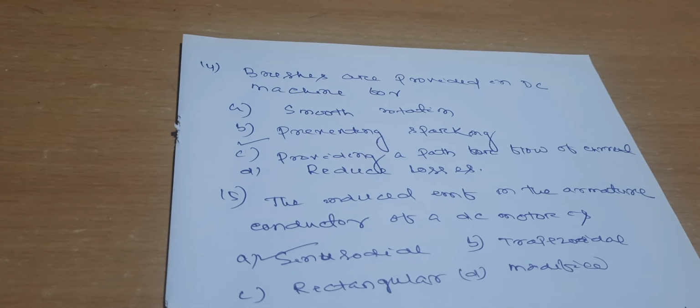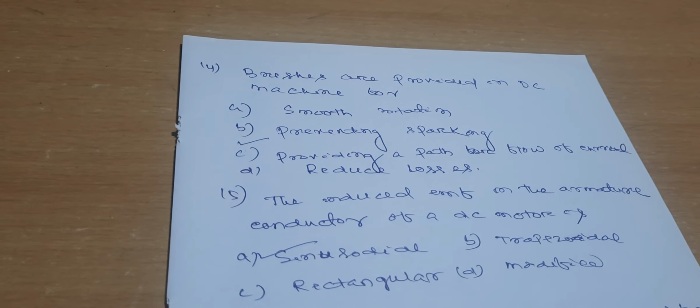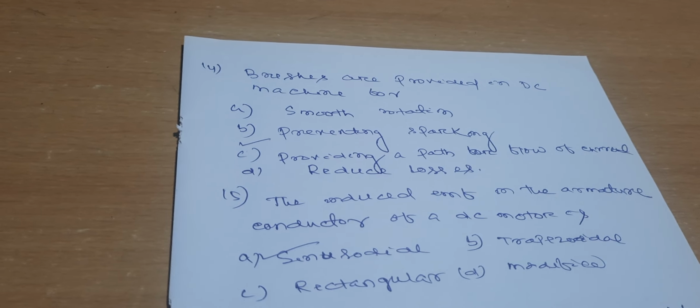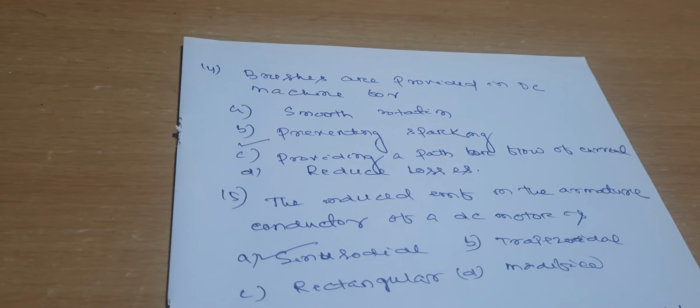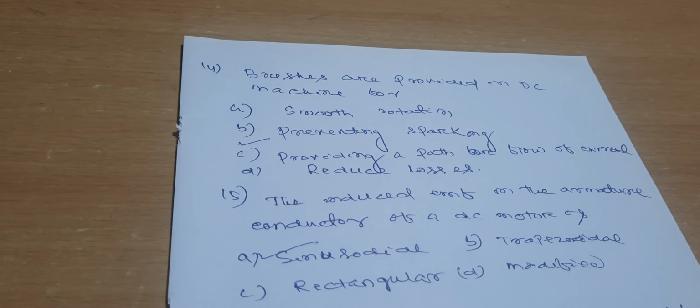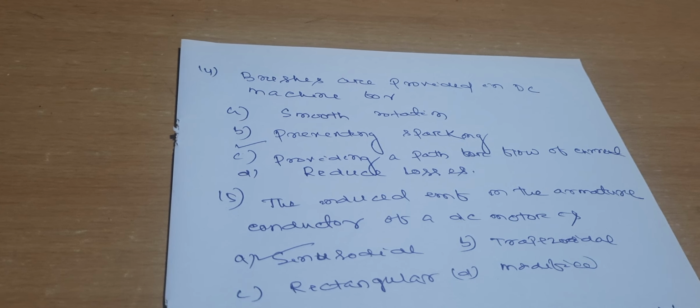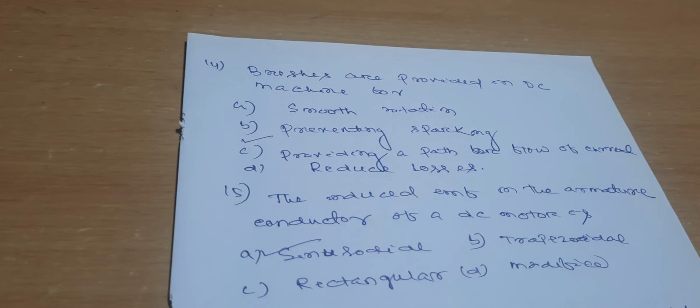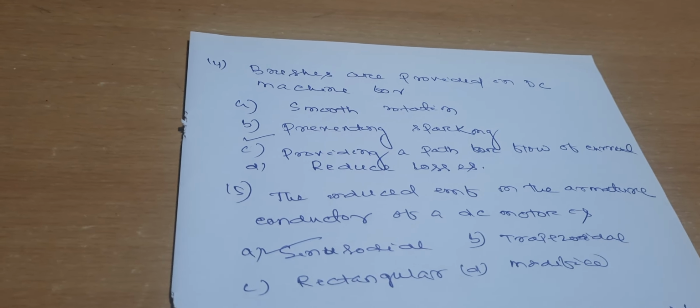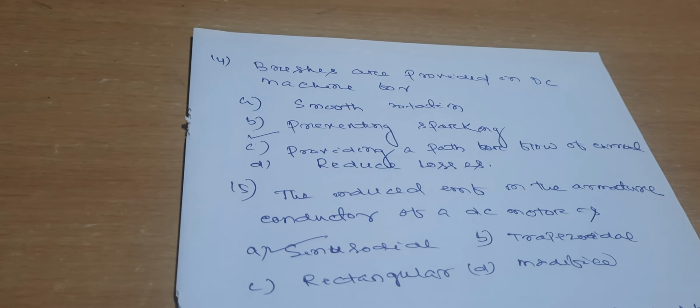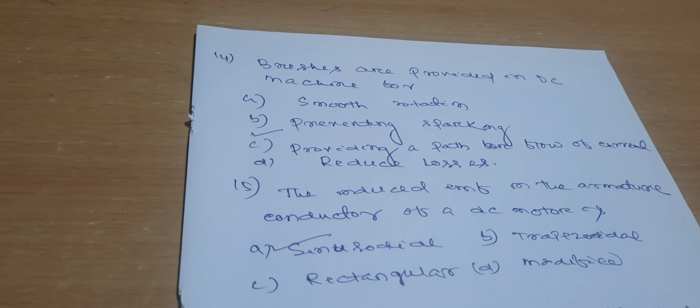Then question number 15. The induced EMF in the armature conductor of a DC motor is sinusoidal, trapezoidal, rectangular, modified. Obviously the induced EMF in the armature conductor is AC. AC means the waveform is sinusoidal.